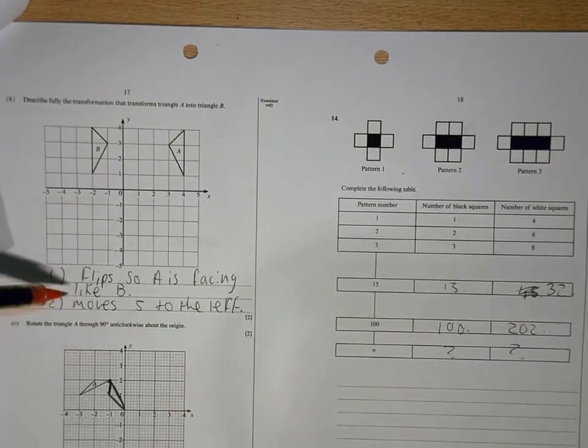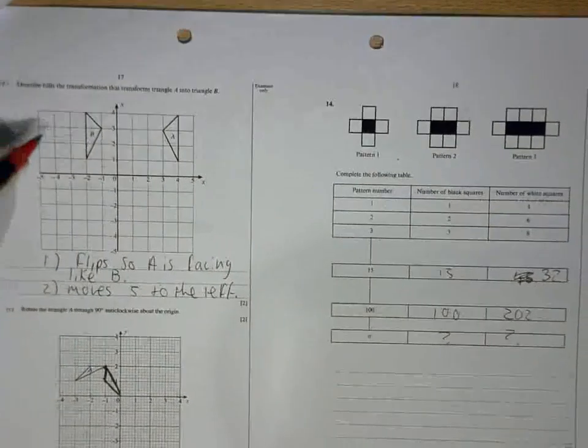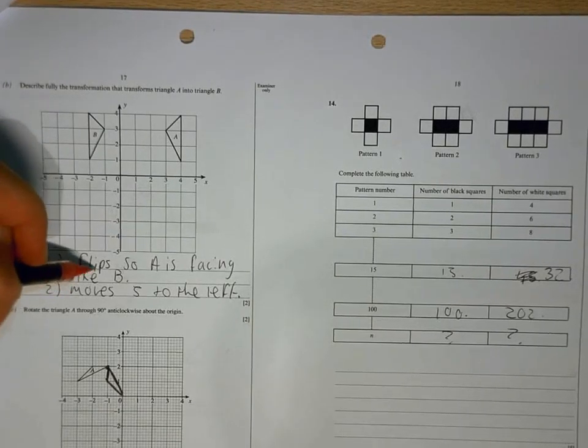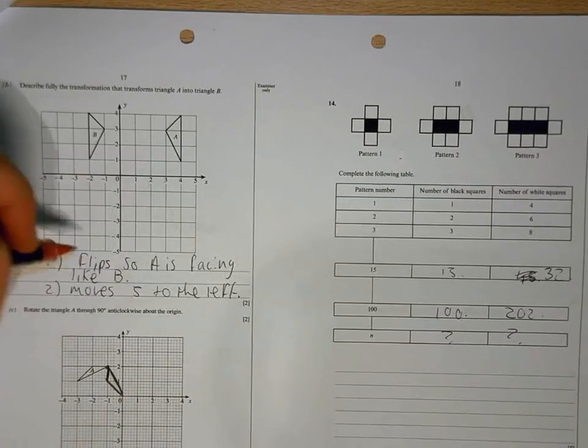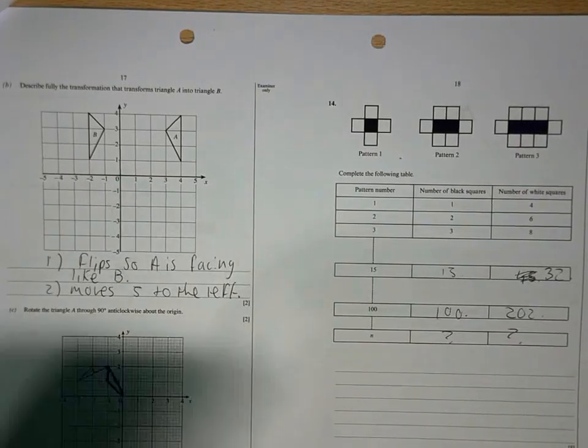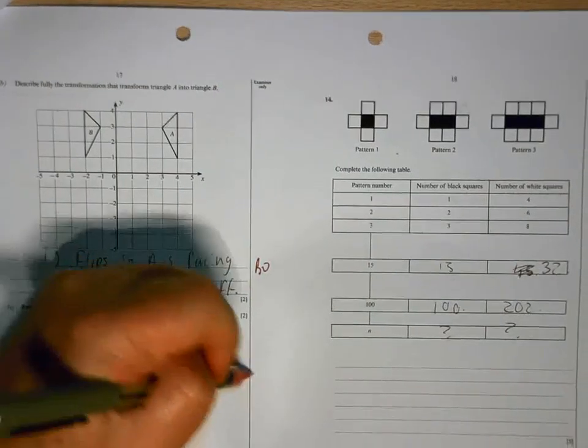Right, we haven't done this, but that's not what you're looking for. Flips, you're looking for the word reflection, and you need to tell me where the mirror line is. So we'll go through that one in class. Also that one's wrong.